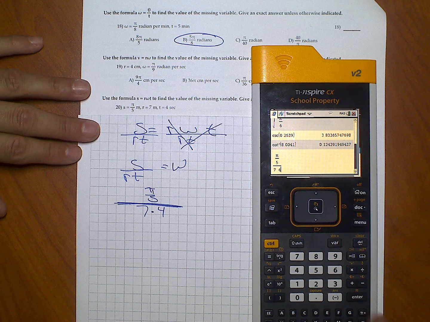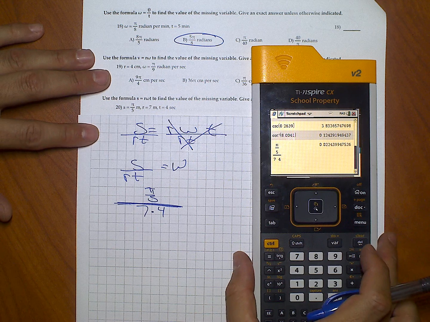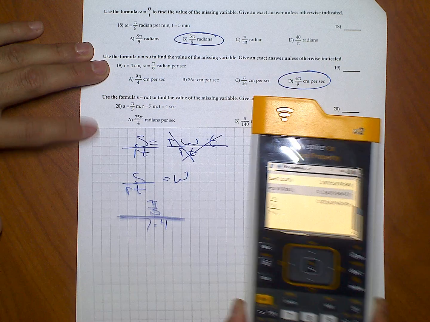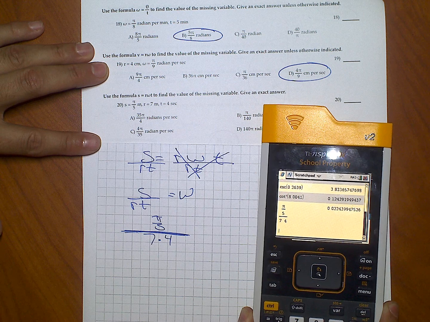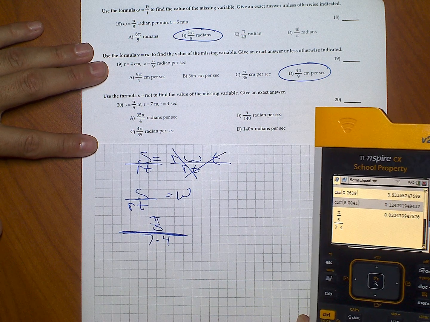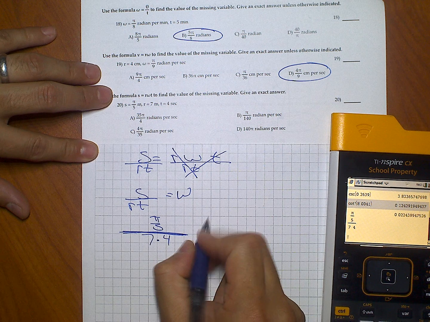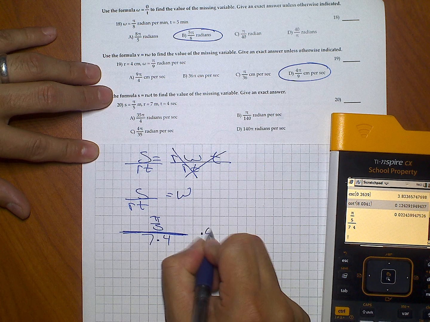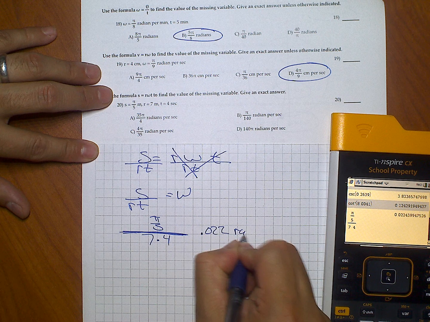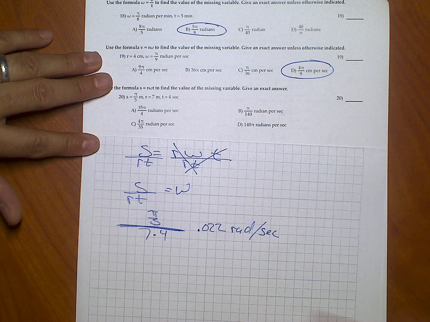So I should end up with 0.022, radians per second, right? So this one's going to be W. You'll see right here why I'm doing this: 0.022 rad per second. But wait.